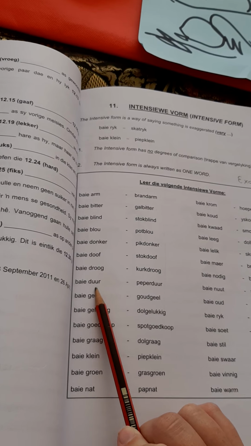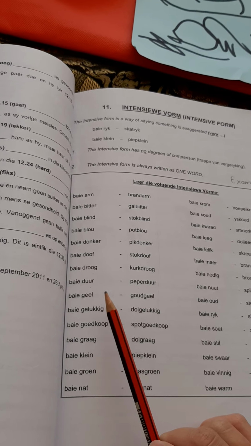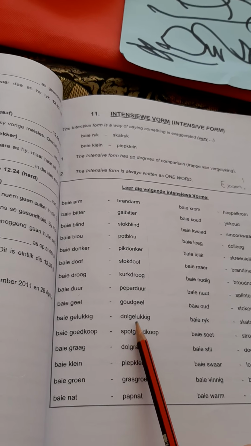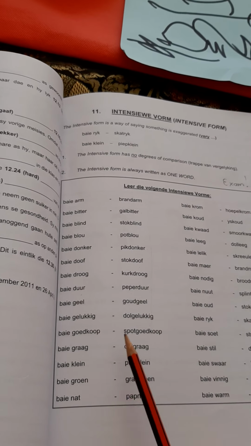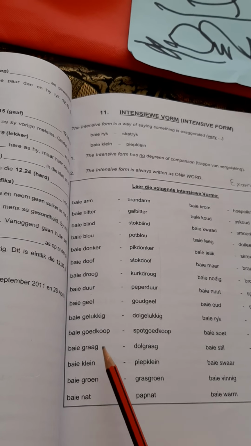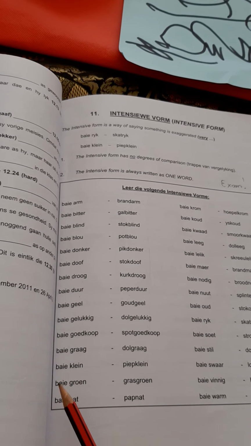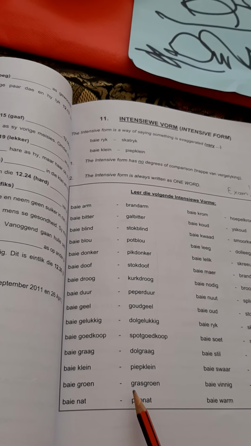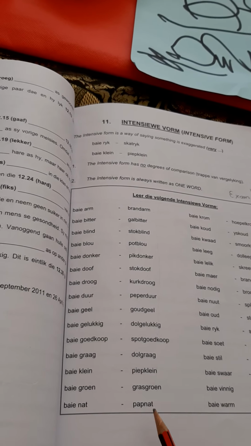Baie duur, peperduur, expensive. Baie geel, goudgeel. Baie gelukkig, dolgelukkig. Baie goedkoop, spotgoedkoop. Baie graag, dolgraag. Baie klein, piepklein. Baie groen, grasgroen. Baie nat, papnat.